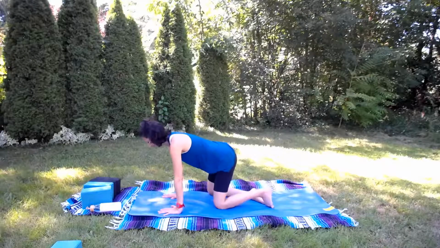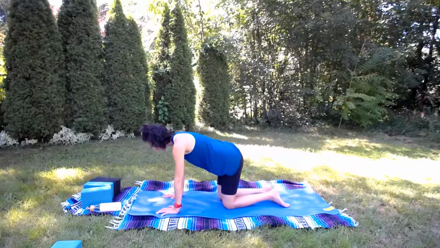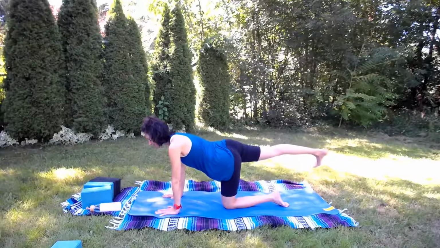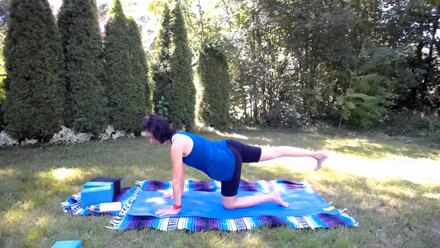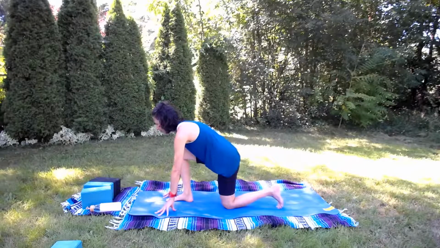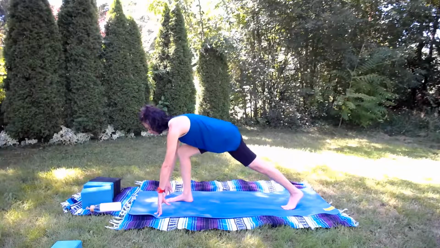Coming to table. Hands and knees. Next inhalation, lift the right leg behind, press through the heel, press into the hands. And then on the exhalation, bring the right foot between the hands. We're going to roll over the back toes and come into lunge with the left knee lifted.